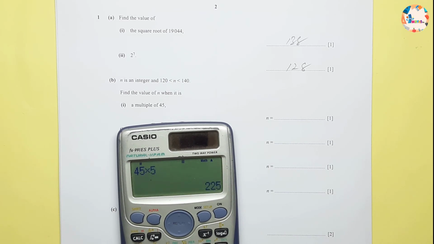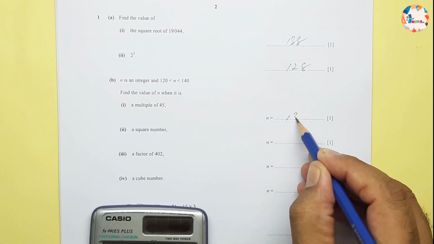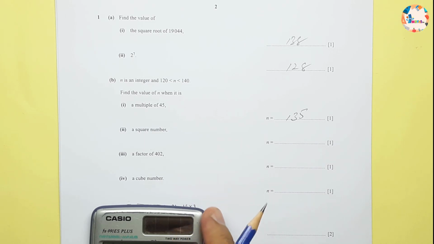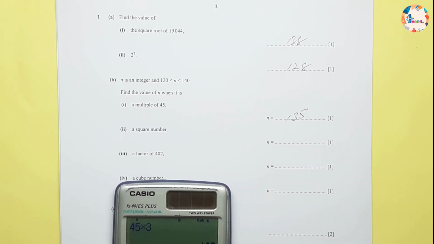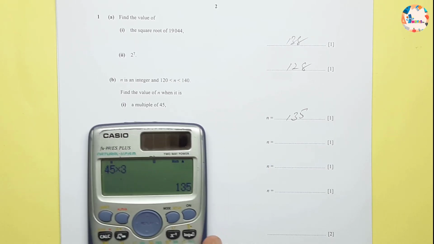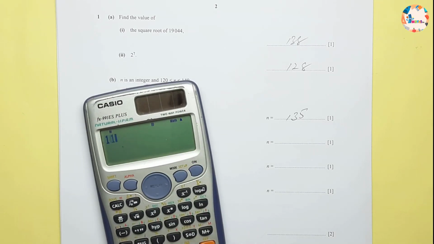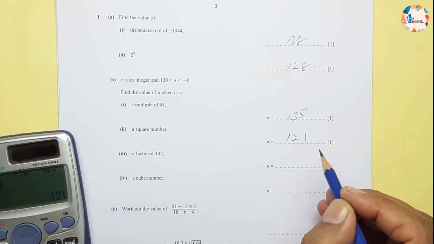This will be more, so 4 will be 180, it is also more, so 3 will be equal to 135, which is in between this range, so we can write here 135. And a square number in between these two: 11 squared is 121, so we can write 121 as the square number.